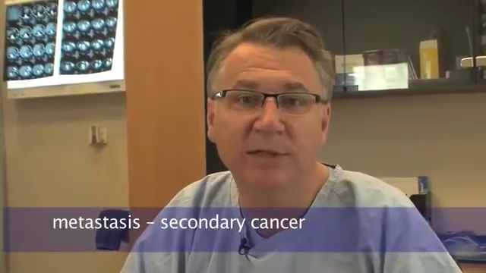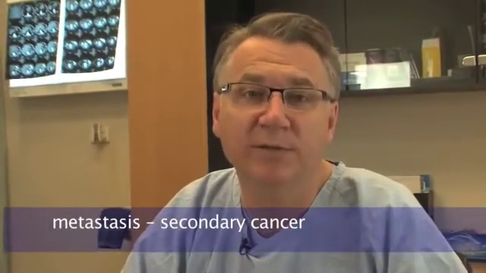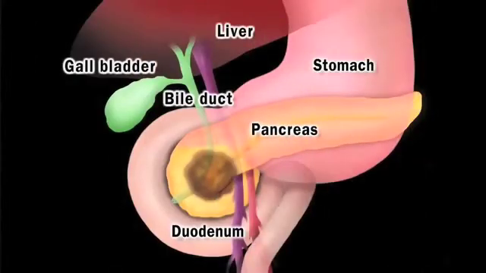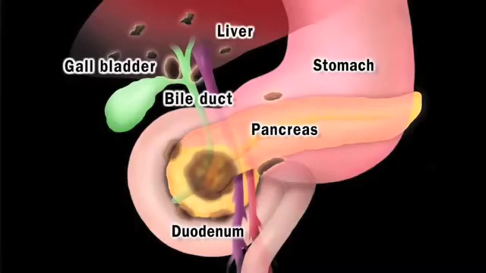So this mode of spread is called metastases, which means moving to a different site. And so individual cells of the tumour shed off and they lodge in other organs such as the liver, and then they continue to grow. And so whilst it is still pancreatic cancer, it now is in the liver.